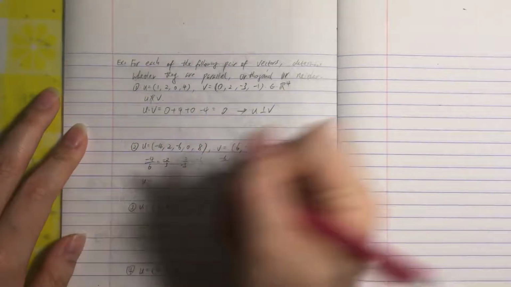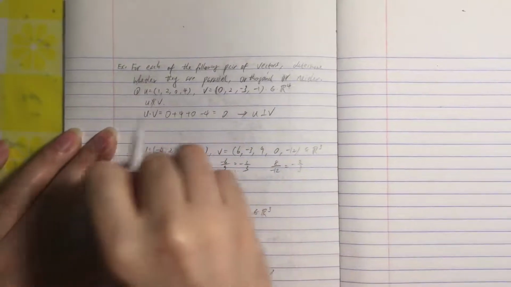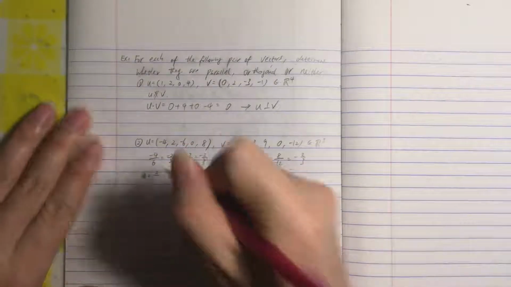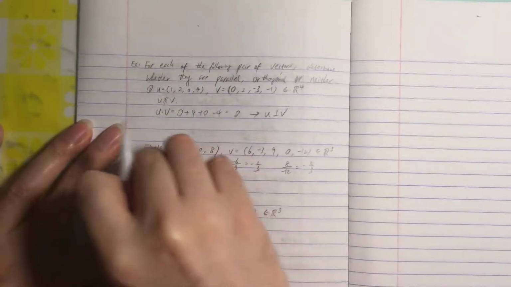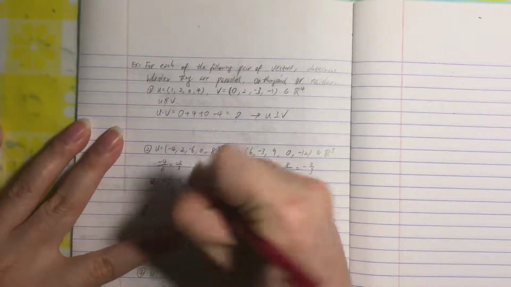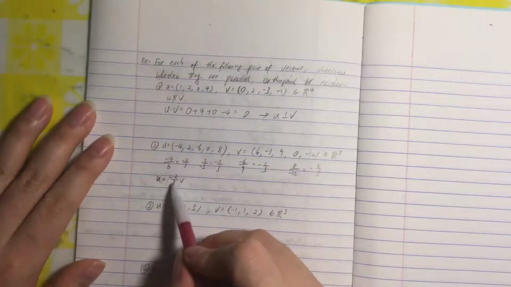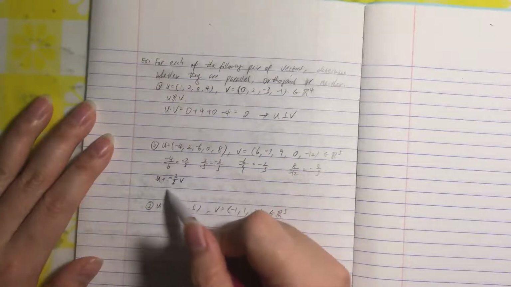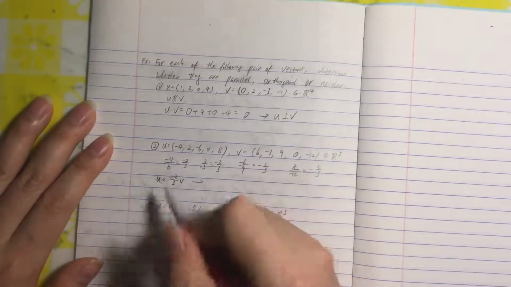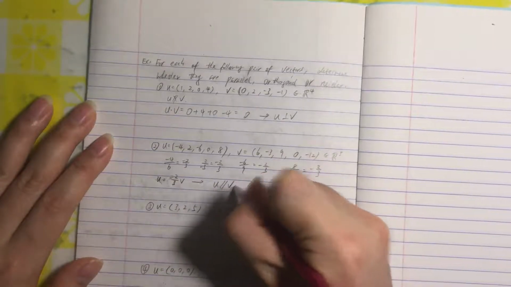So u equals -2/3 times v. If we take -2/3 times v, we get exactly the same vector as vector u. Since u equals -2/3 times v, we can say that vector u is parallel to vector v.